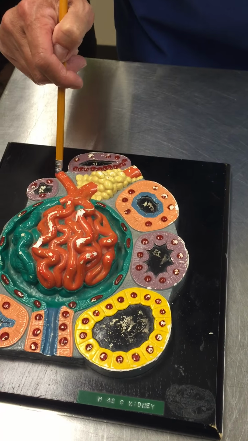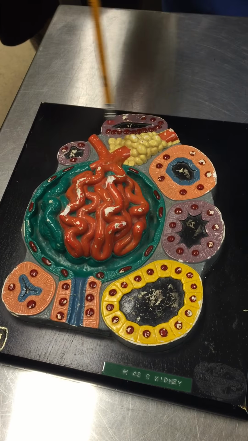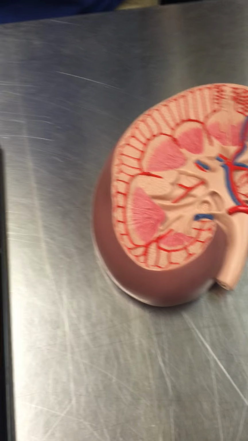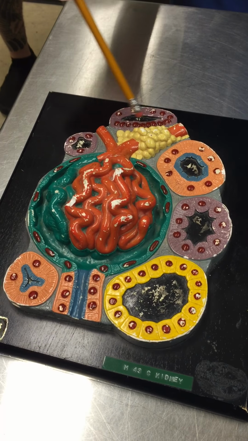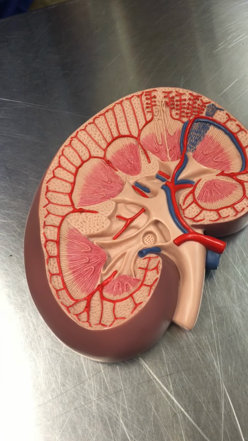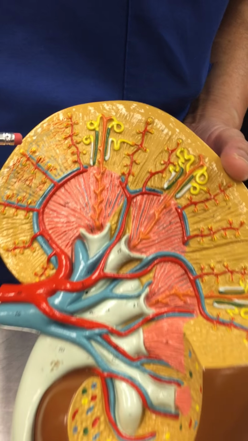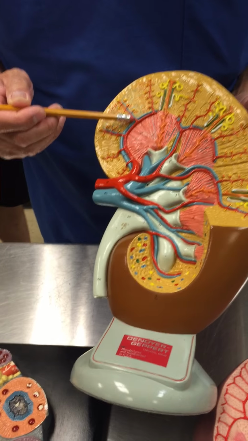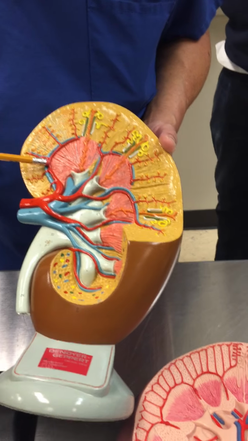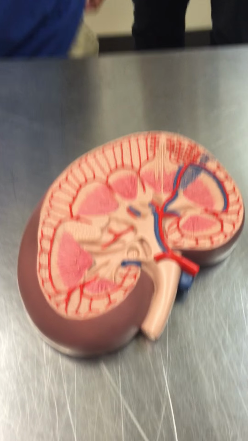And efferent arteriole can become peritubular capillaries if they go around the proximal and distal convoluted tubules. Or if they wrapped around the nephron loop, they would be vasa recta. But they will all find their way back to the cortico-radiate vein, arcuate vein, interlobar vein, and renal vein. All right? So that's how blood flows through here.